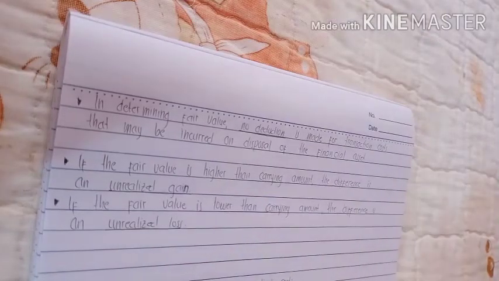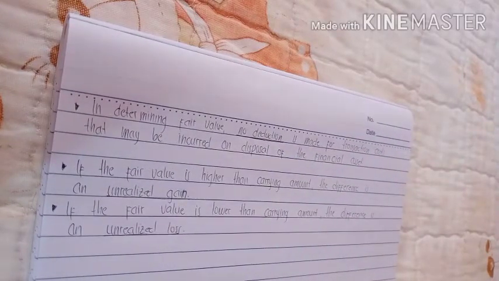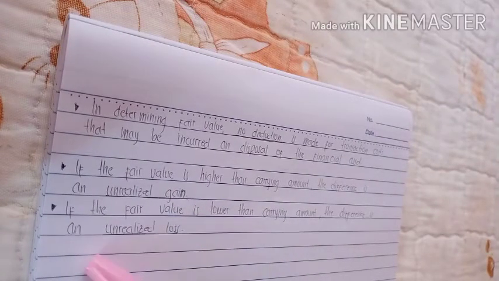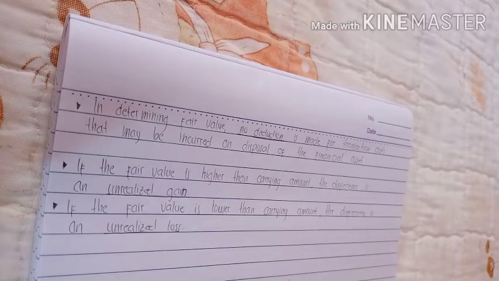In determining fair value, no deduction is made for transaction cost that may be incurred on disposal of the financial asset. If the fair value is higher than carrying amount, the difference is the unrealized gain. If the fair value is lower than carrying amount, the difference is the unrealized loss. In other words, unrealized gain and loss on financial asset held for trading and other financial asset measured at fair value are reported in the income statement. Gain and loss that result from actually selling the investment are known as realized gain and realized loss.